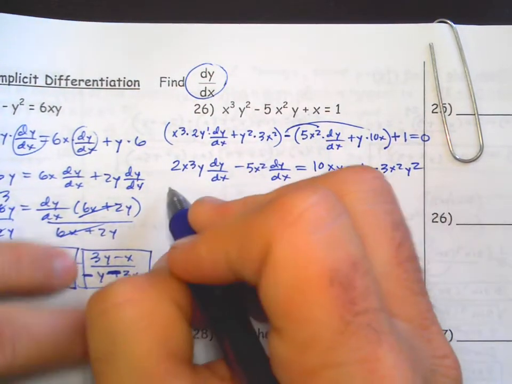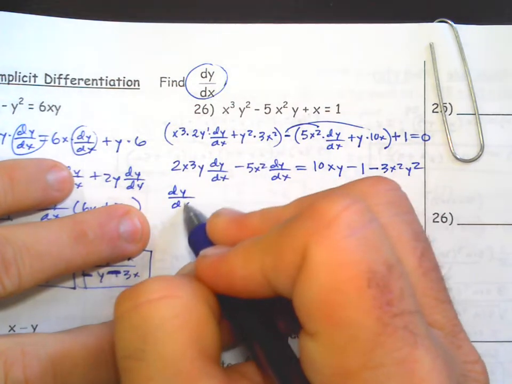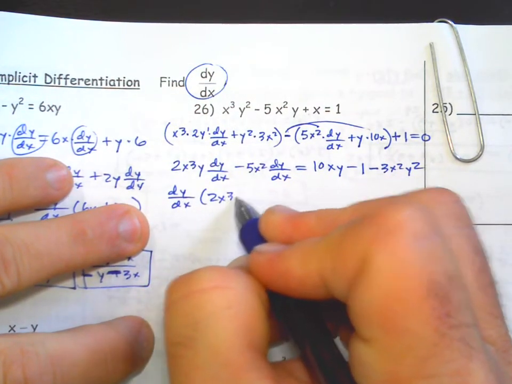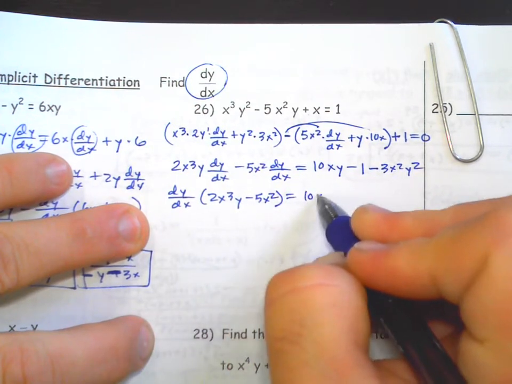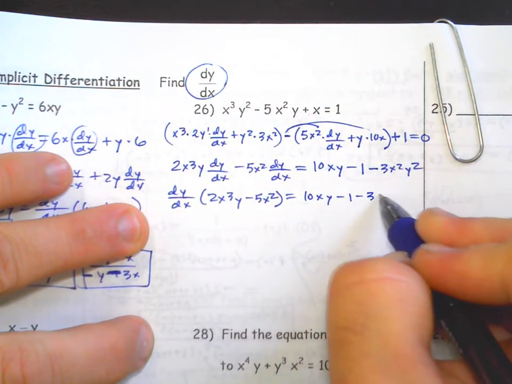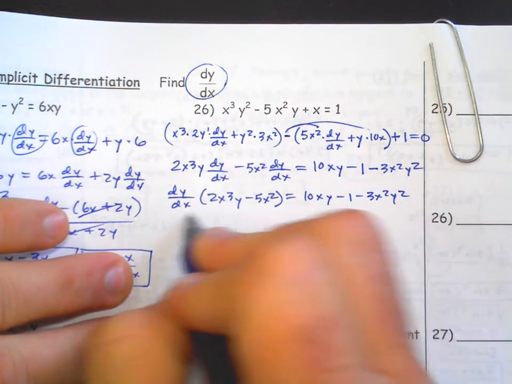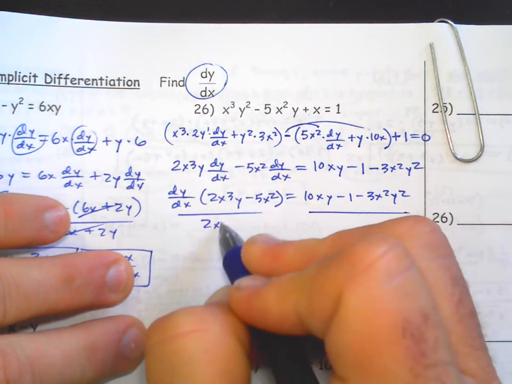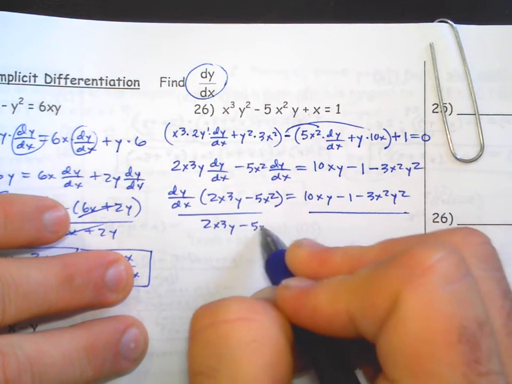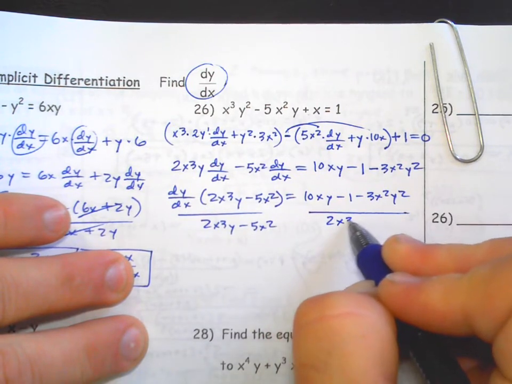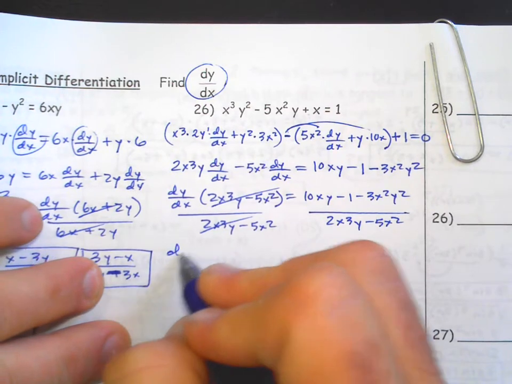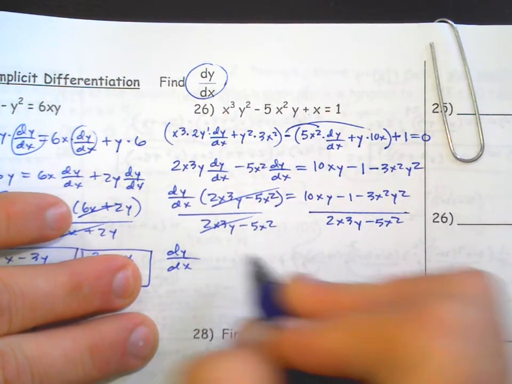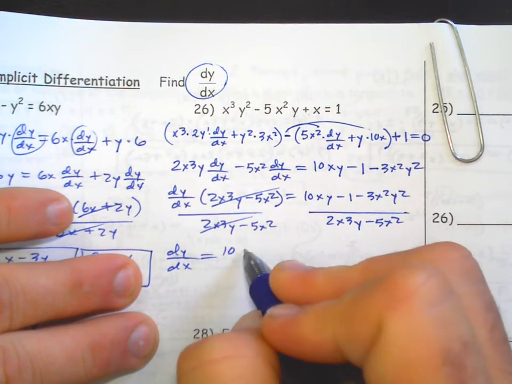And then we're going to factor out the dy dx, and then divide both sides by that. So there's your answer. I don't think there's anything we can reduce out of it.